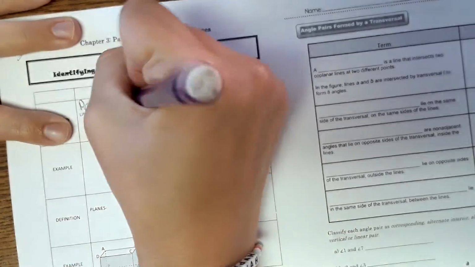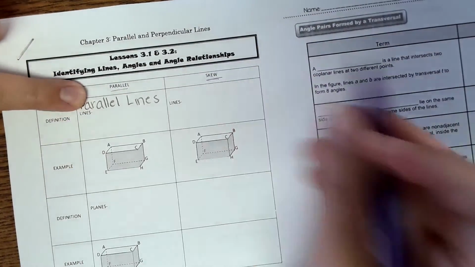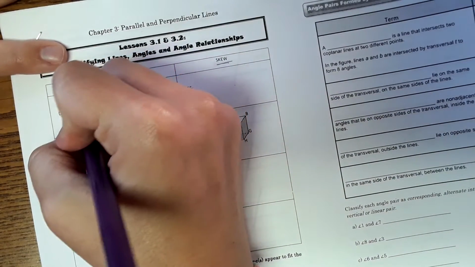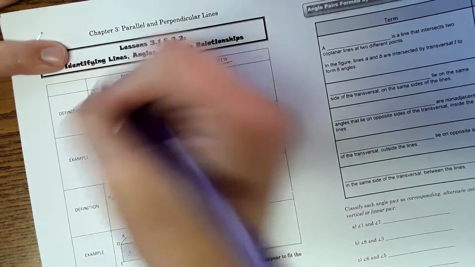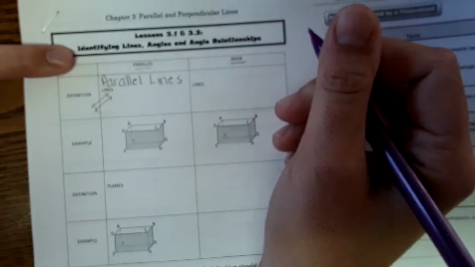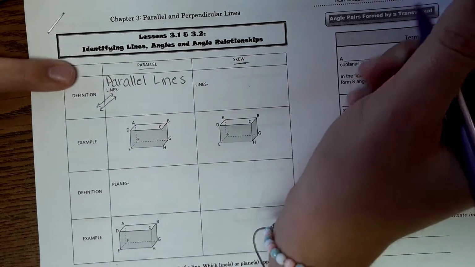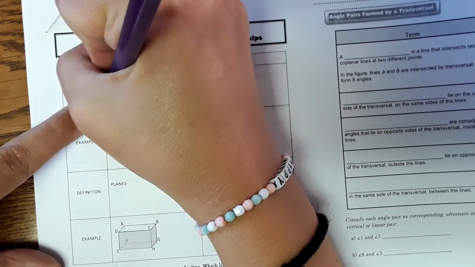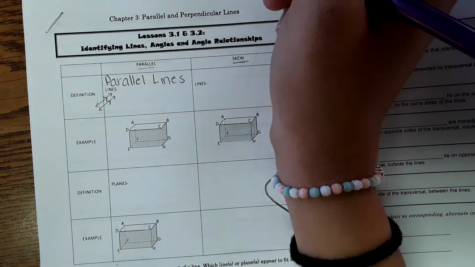So, parallel lines. On this chart, we have parallel versus skew. Parallel lines, as you may know, look like this. It's when two lines go in the same direction forever and ever. They never intersect. There's also a little symbol that often goes on parallel lines. It's this little arrow right here.